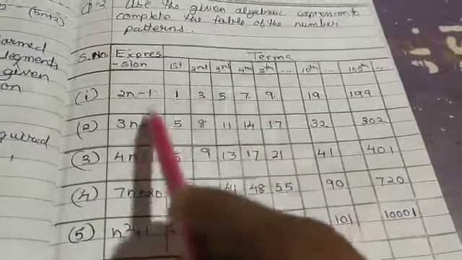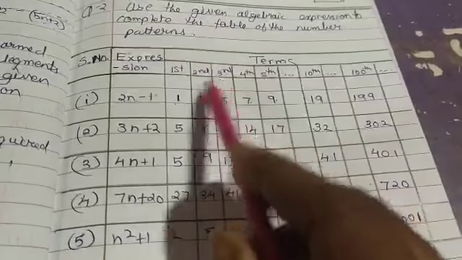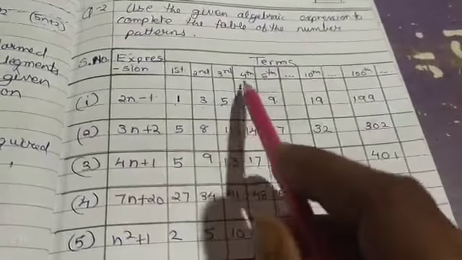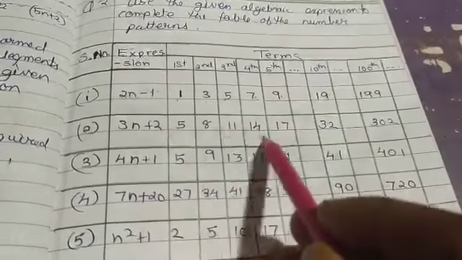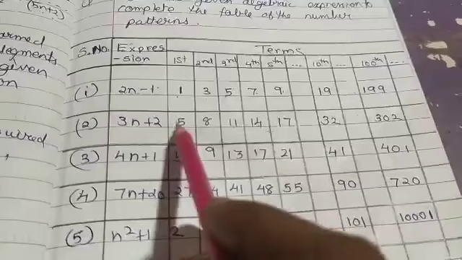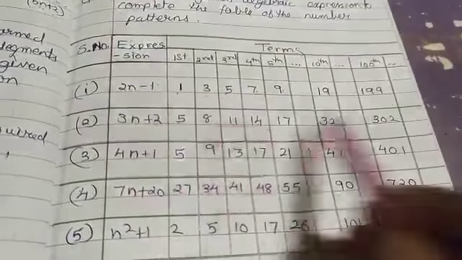Then in place of n you have to put 2, that is 3 twos are 6 plus 2 is 8. Then 3, that is 3 threes are 9 plus 2 is 11. Then 4, that is 3 fours are 12 plus 2 is 14. Then 5, 3 fives are 15 plus 2 is 17. Then 10, 3 tens are 30, 30 plus 2 is 32. Then 100, 3 hundreds are 300 plus 2 is 302.